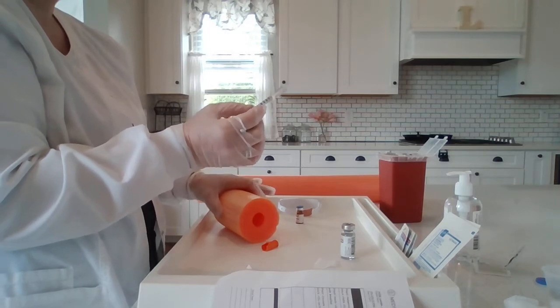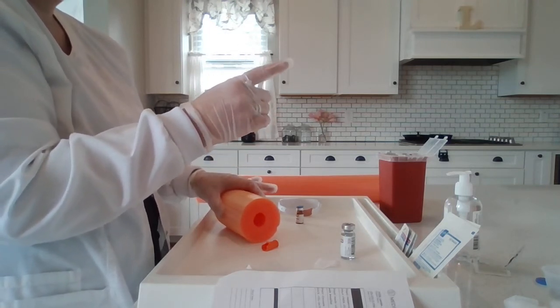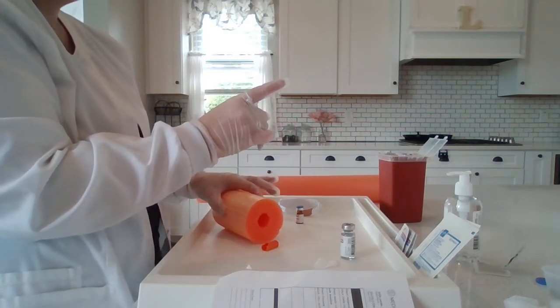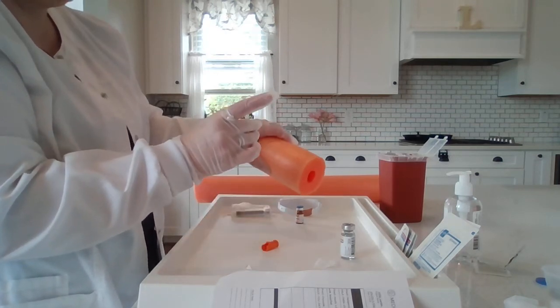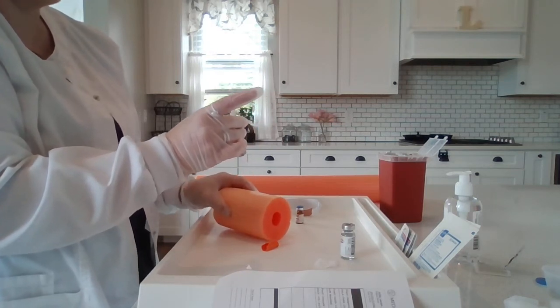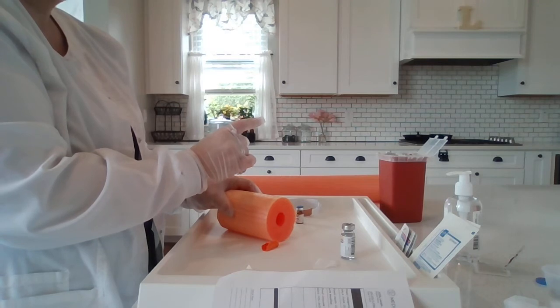I'm going to hold the needle between my thumb and index finger here, like so. And then I'm going to slowly administer. I'm going to insert the needle. Like I said, it's hard to see here, I'm pinching the skin in between my thumb and index finger of my non-dominant hand. I'm going to slowly insert the needle at a 45 to 90 degree angle into the skin.